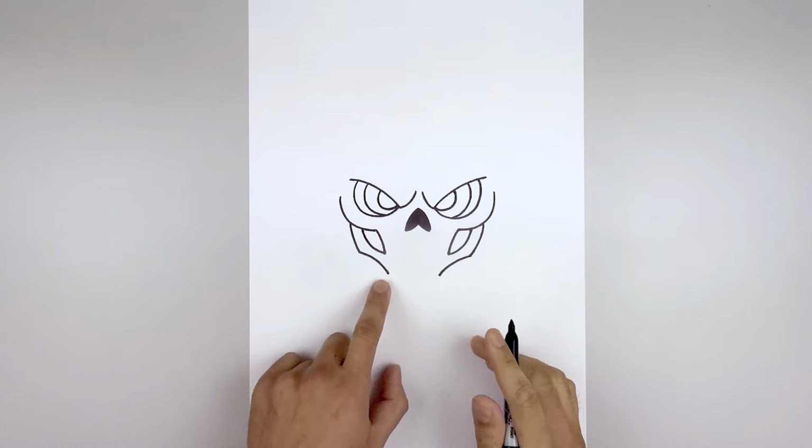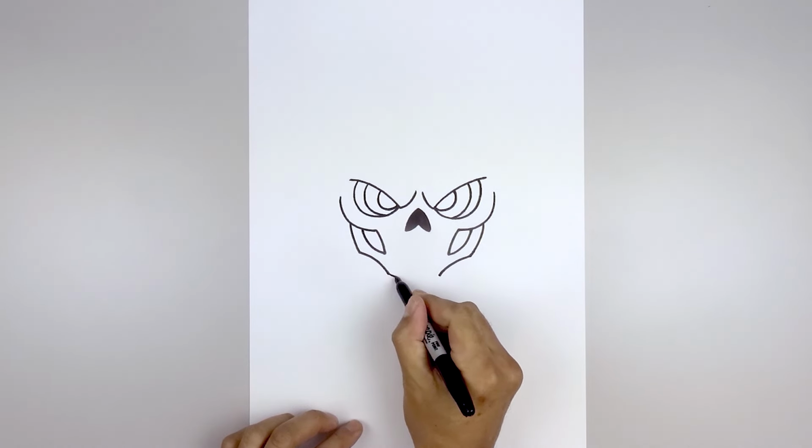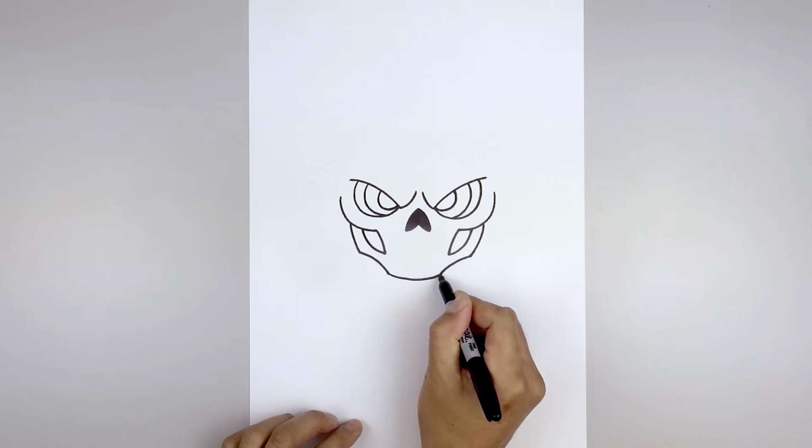Let's close off the chin. We're going to connect the ends with a curve, coming down the middle, and back up on the right.